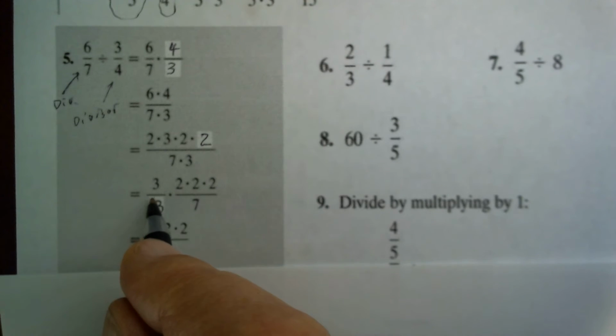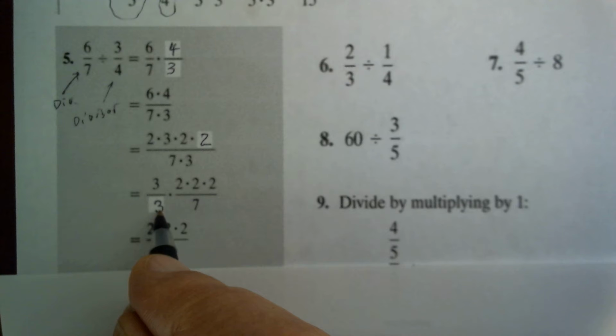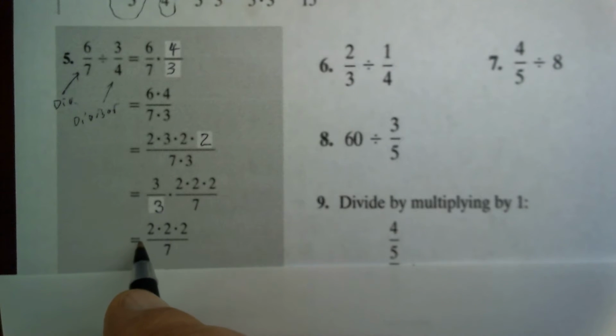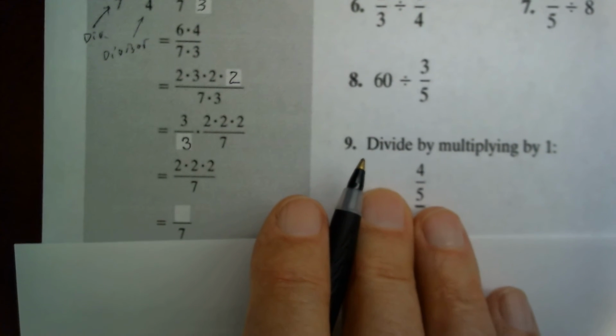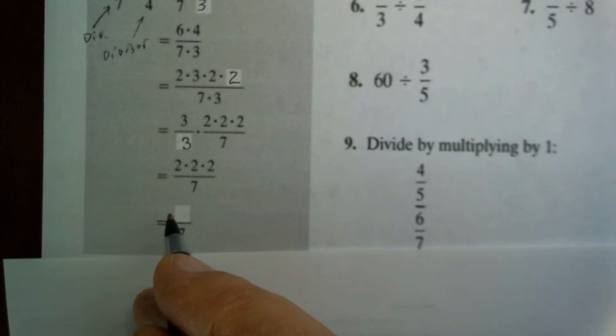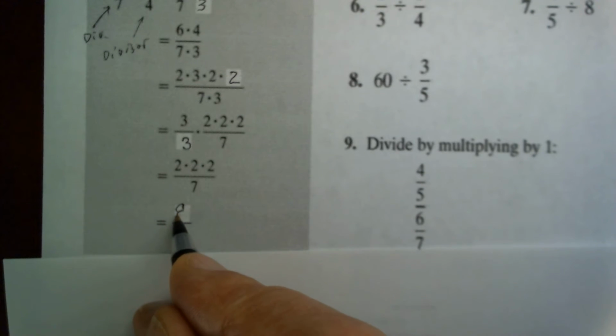And since 3 divided by 3 is 1, we just multiply the fraction by 1. In other words, we get the same number back, which is 2 times 2 times 2 divided by 7. And since 2 times 2 times 2 is 8, the final answer is 8/7.